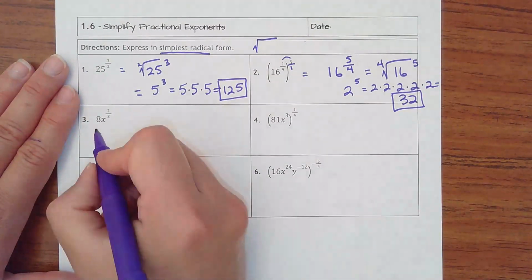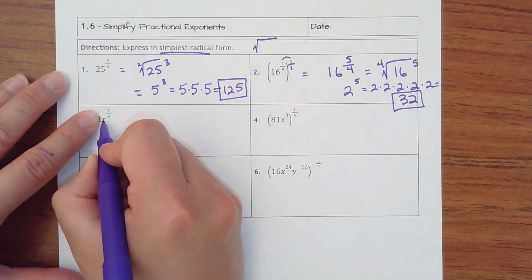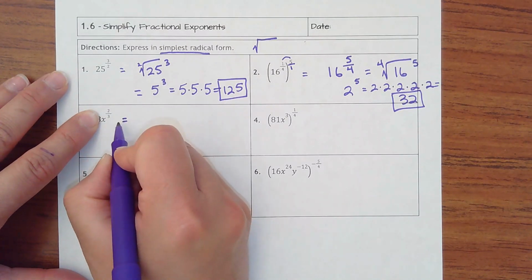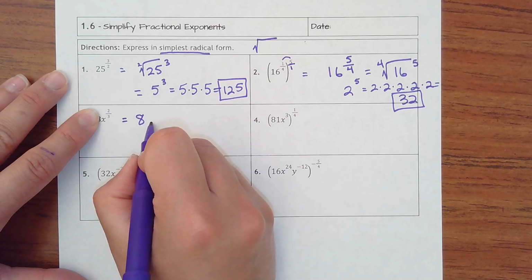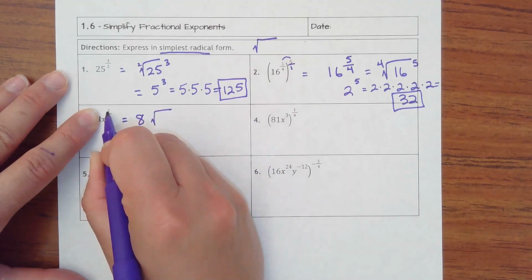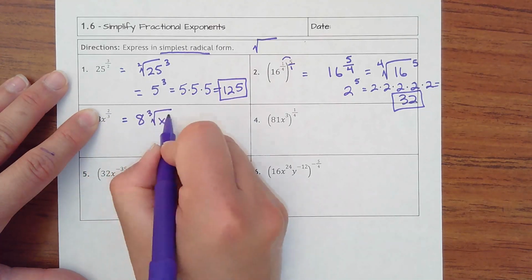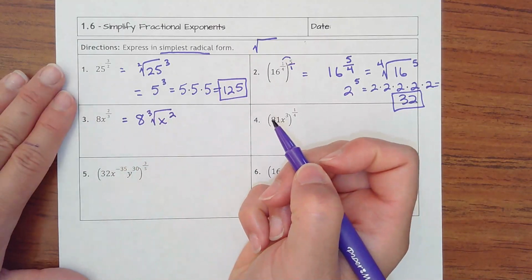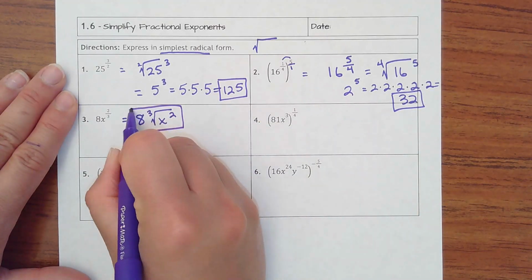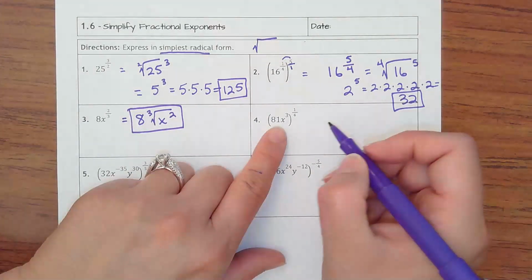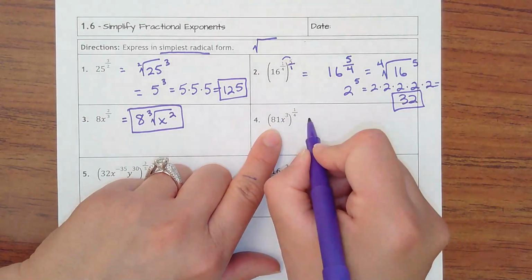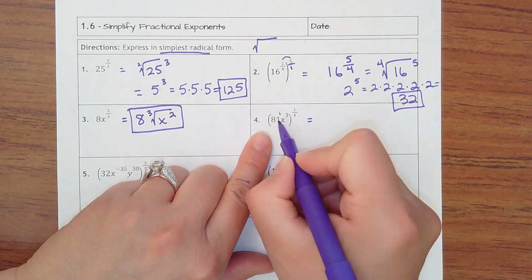Number 3, notice the 8 does not get included with the x. So this is going to be simply 8 and then a cube root of x squared. That's 8 cube root of x squared. All right, number 4, everything does get this power. So let's do this. 81 is just to the 1st power.